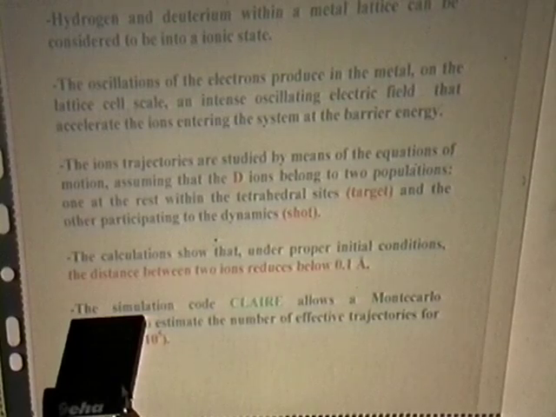We can show that the calculation reveals that the distance between the ions can be reduced below 0.1 angstrom. We use a simulation code, Claire, that allows also a Monte Carlo calculation to estimate the number of the effective trajectories to have a collision, that is in the order of 1 in 10 to the 5. The code has been developed at ENEA and enhanced in the framework of a cooperation with the University of Illinois.